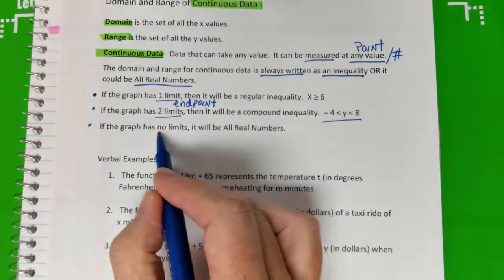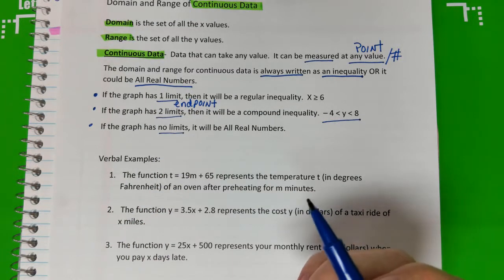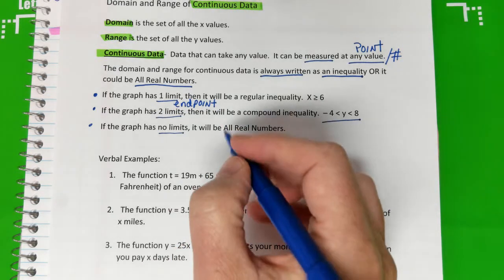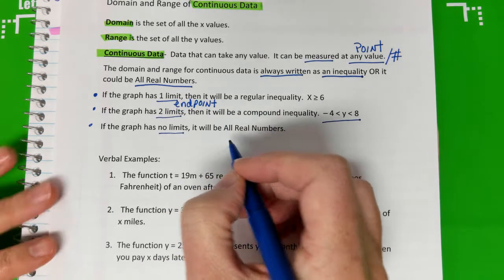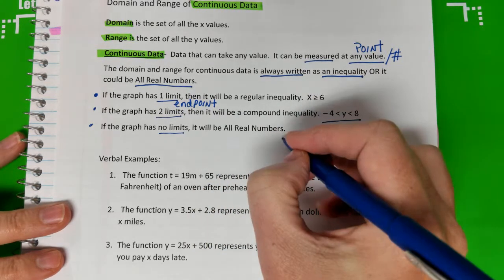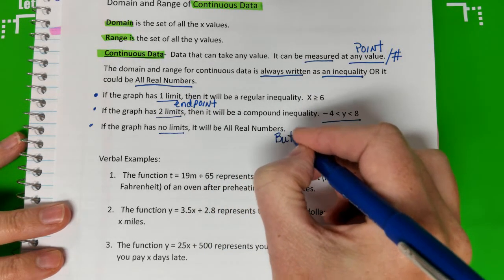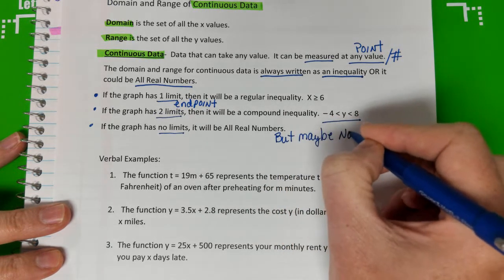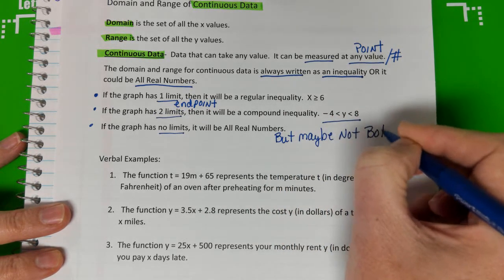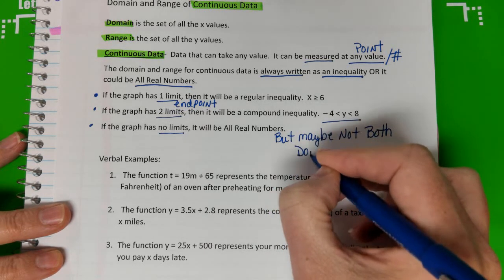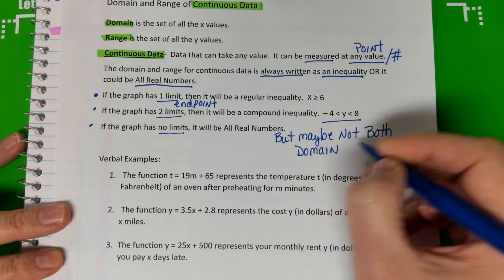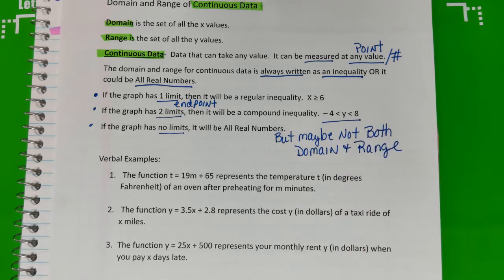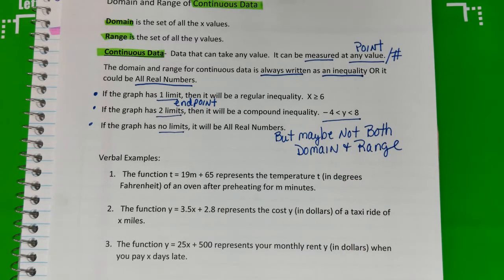And if the graph has no limits, then it will be all real numbers. Now I want you to be careful about this. It can be all real numbers, but maybe not both domain and range. Sometimes it could be both, but sometimes it might be one or the other. So keep that in mind because we'll look at an example down below.